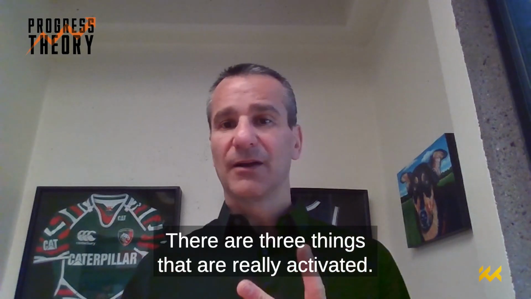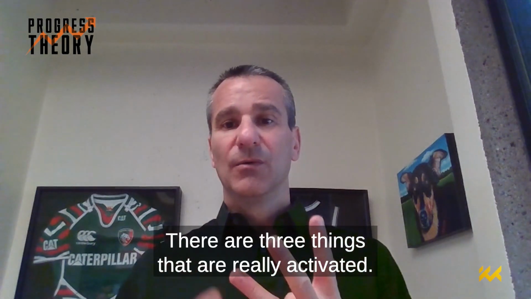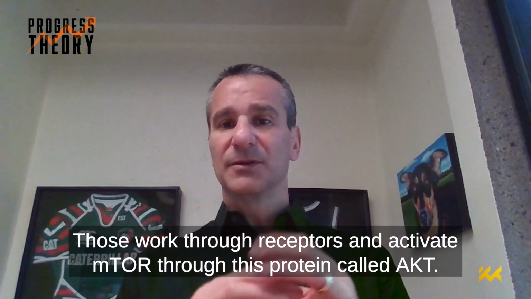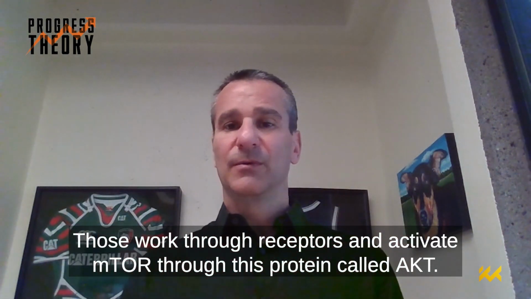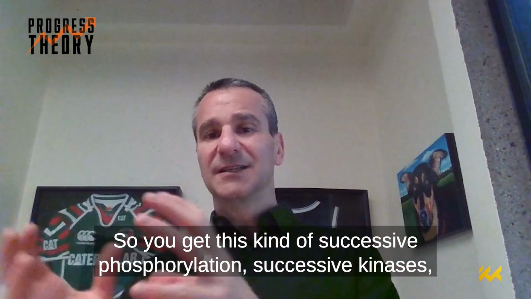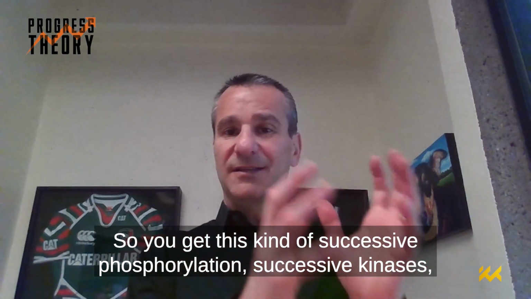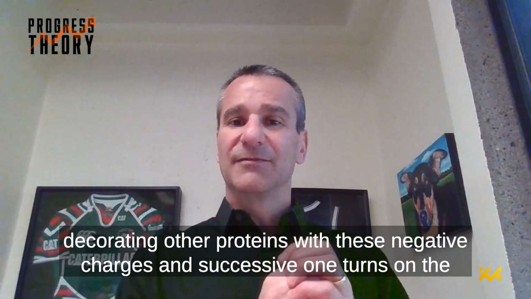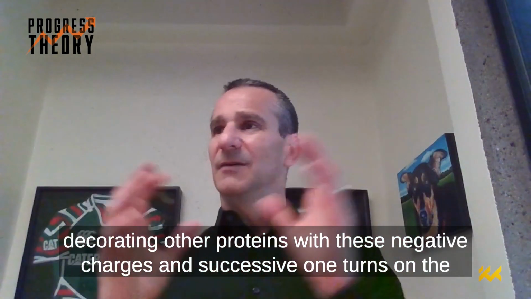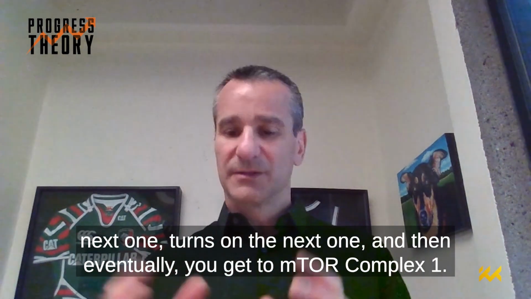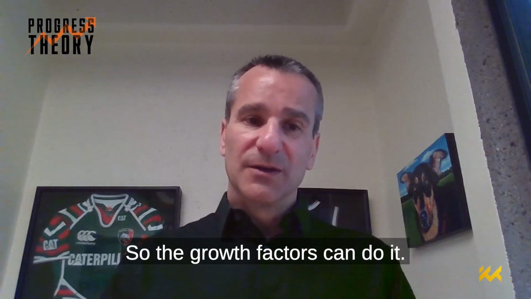There are three things that really activate it. One is growth factors like insulin, IGF-1. Those work through receptors and activate mTOR through this protein called AKT. So you get this kind of successive phosphorylation, successive kinases decorating other proteins with these negative charges, and successive one turns on the next one, turns on the next one, and then eventually you get to mTOR complex 1. So the growth factors can do it.